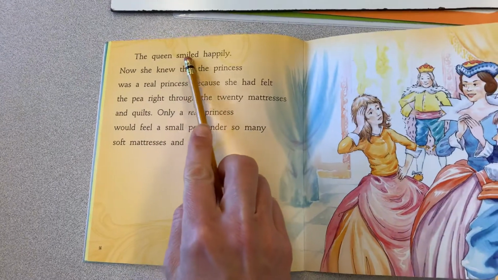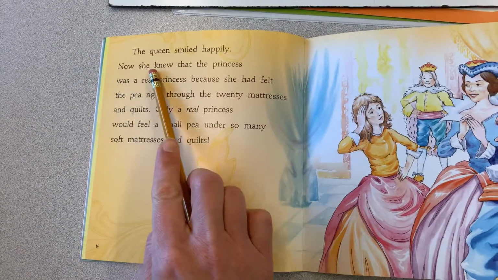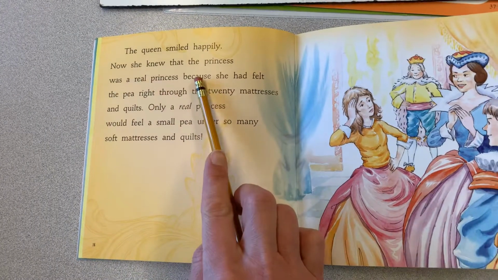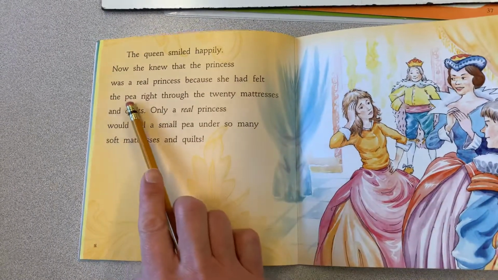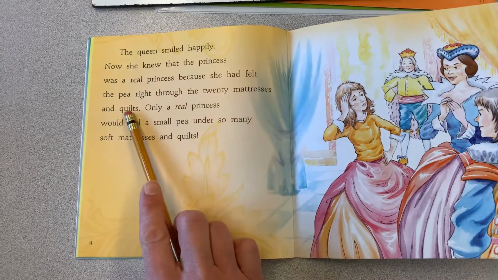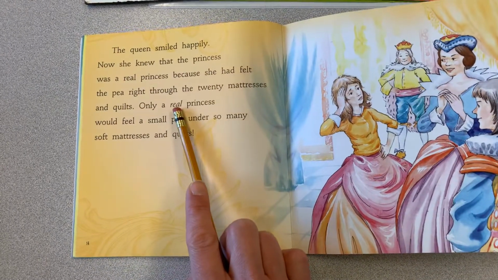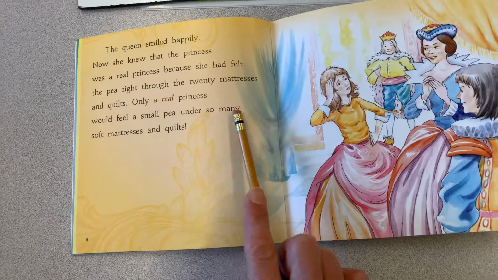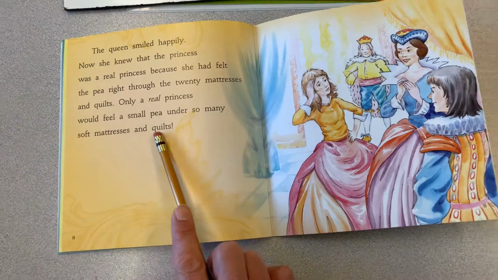The queen smiled happily. Now she knew that the princess was a real princess because she had felt the pea right through the 20 mattresses and quilts. Only a real princess would feel a small pea under so many soft mattresses and quilts.